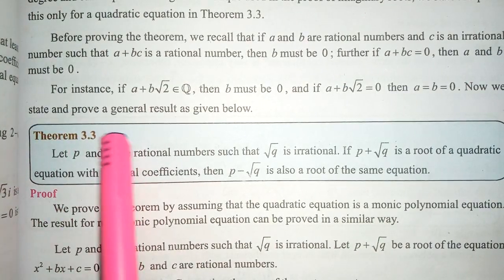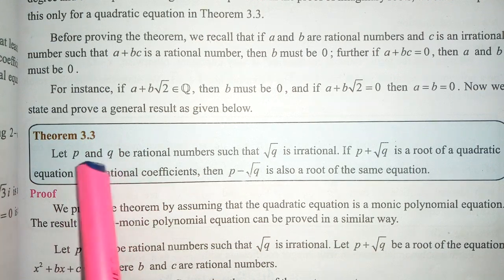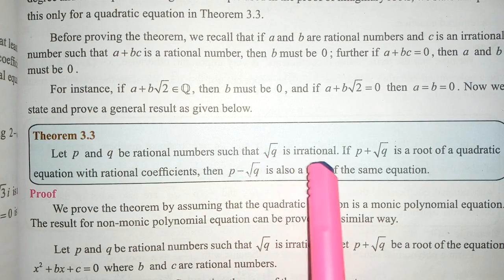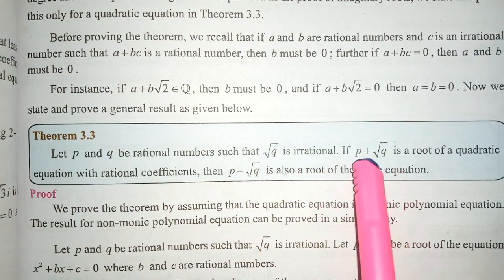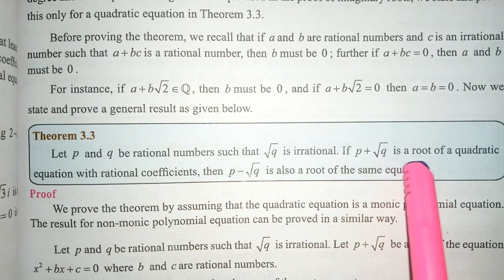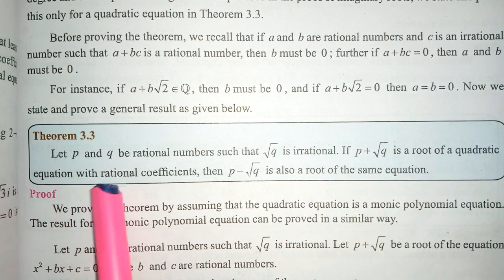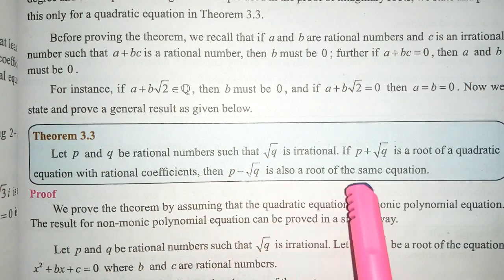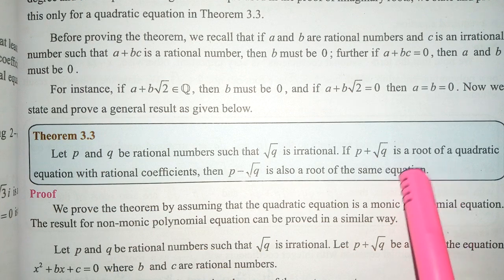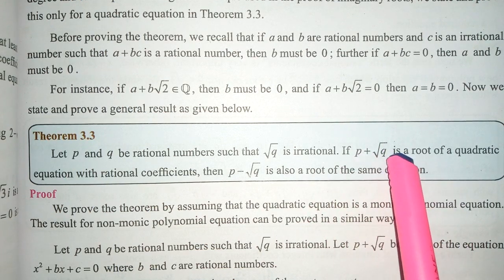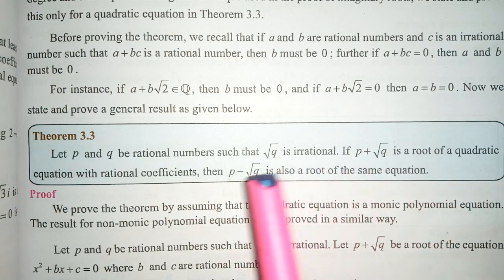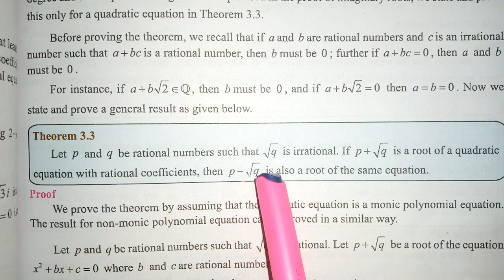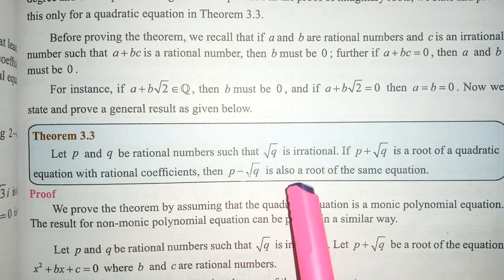Theorem 3.3. What does theorem 3.3 say? Let p and q be rational numbers such that root q is irrational. If p plus root q is a root of a quadratic equation with rational coefficients, then p minus root q is also a root of the same equation. So simply, if p plus root q is a root, then p minus root q is also a root. Using this theorem, we are going to do this sum.